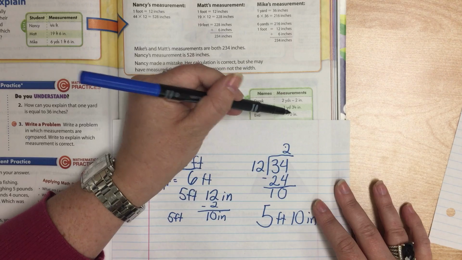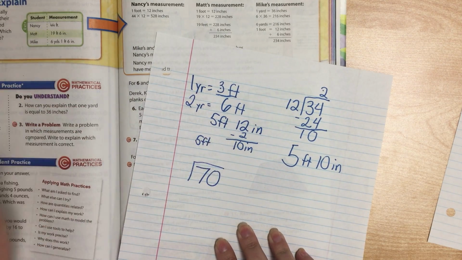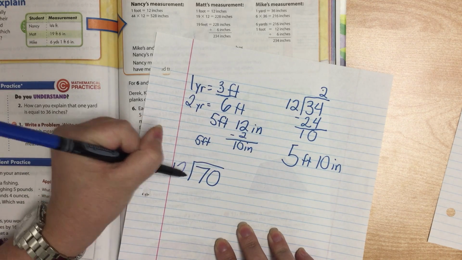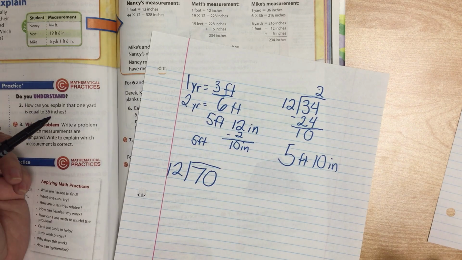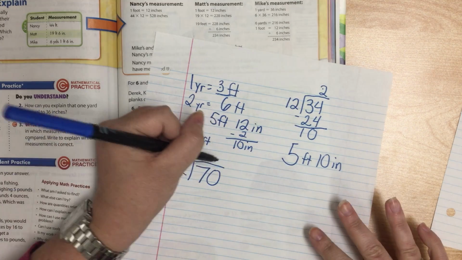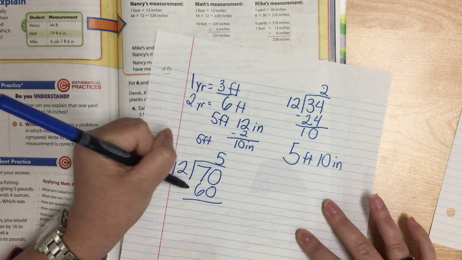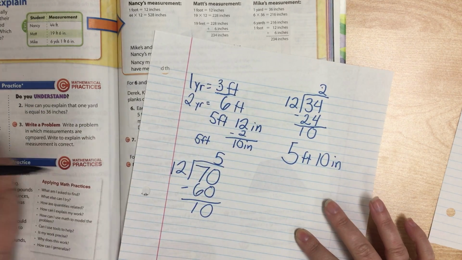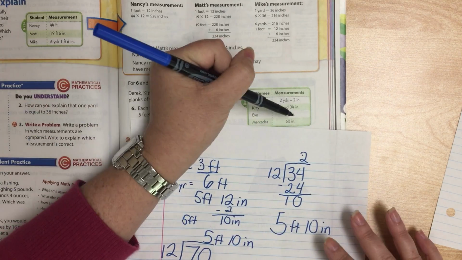Eva said she has 70 inches. All right. So 70 divided by 12 is what? 12 can go into 70 how many times? 5 times, because 5 times 12 is 60. And 70 minus 60 is 10. So I have 5 feet and 10 inches. Oh, good job, Eva. You got it right.